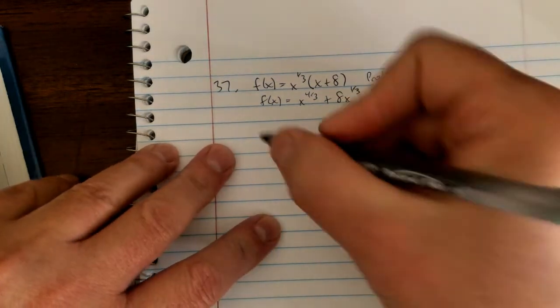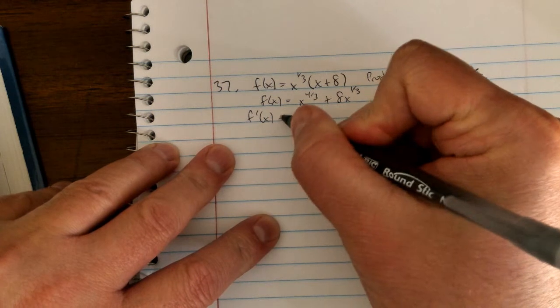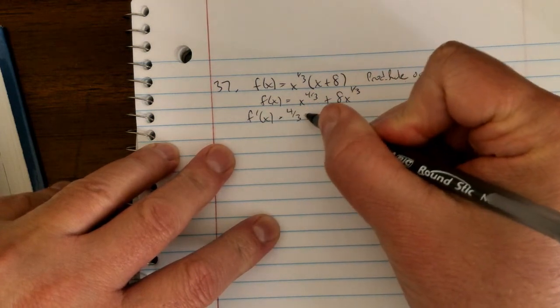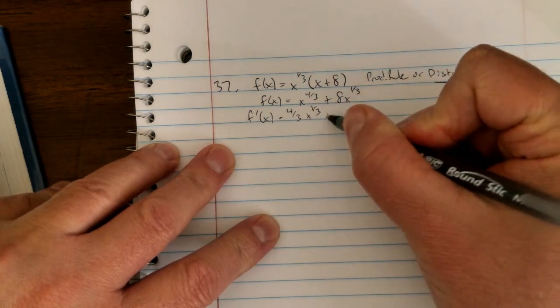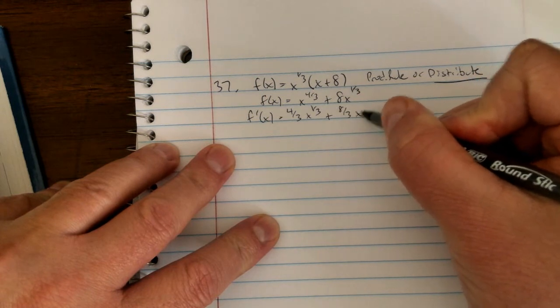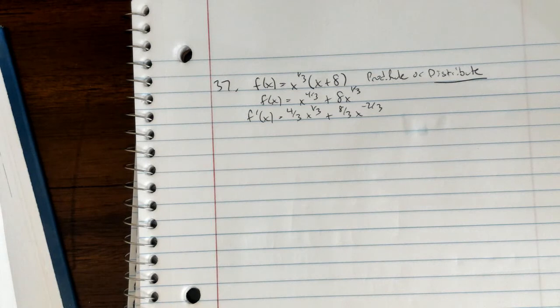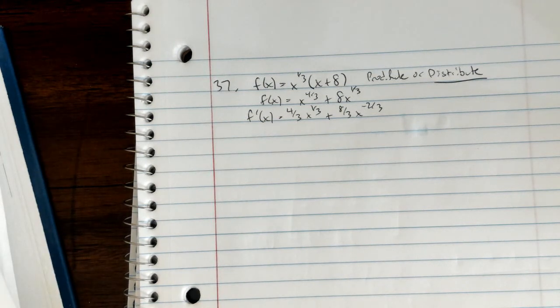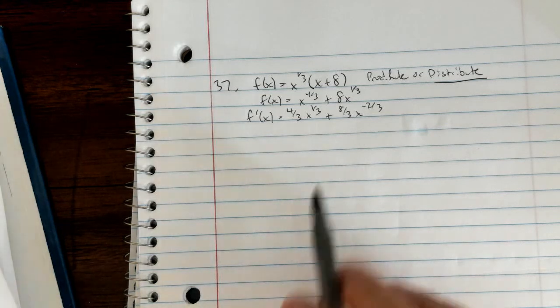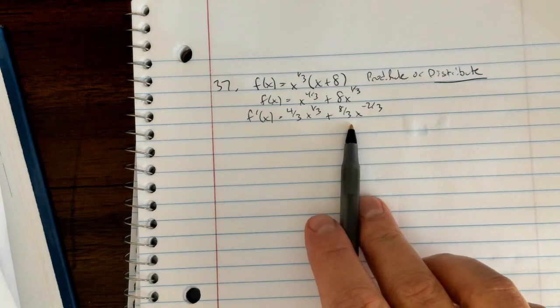And then take your derivative. So that would be 4/3 x to the 1/3 plus 8/3 x to the negative 2/3. So that would work as your answer.